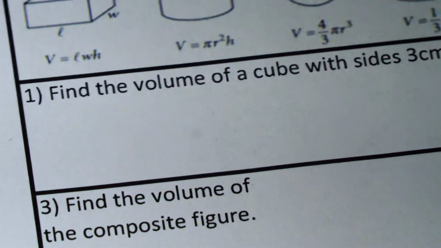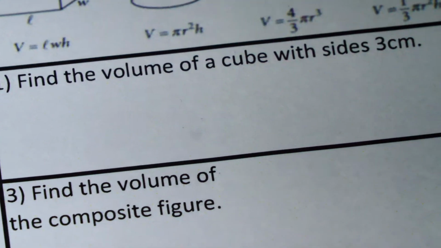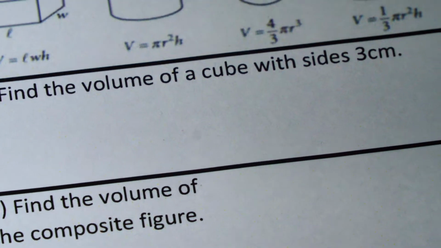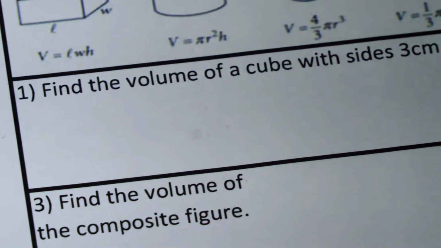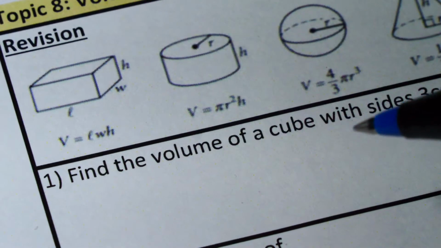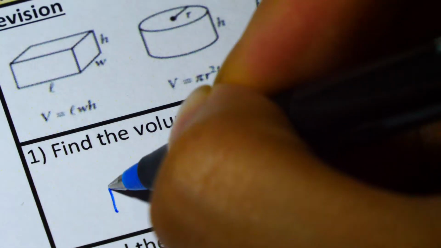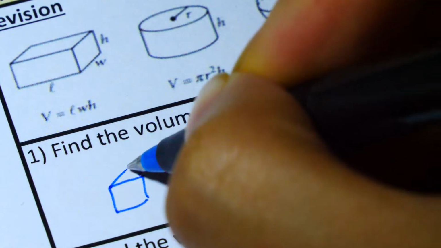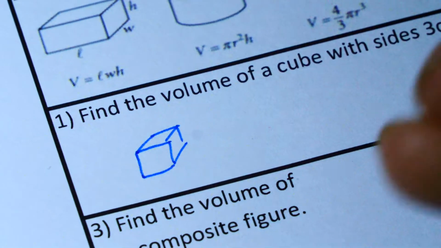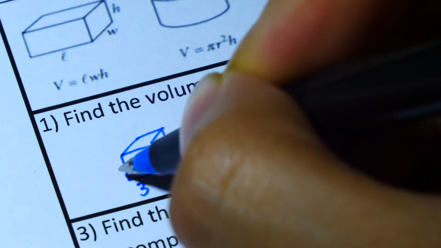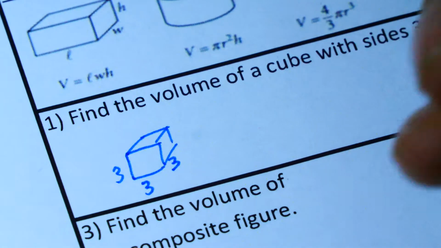Question 1. Find the volume of a cube with sides 3 centimeters. We know what a cube is. A cube is like this and has sides 3 centimeters.